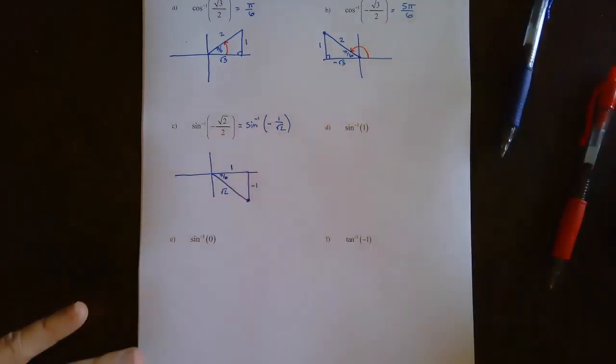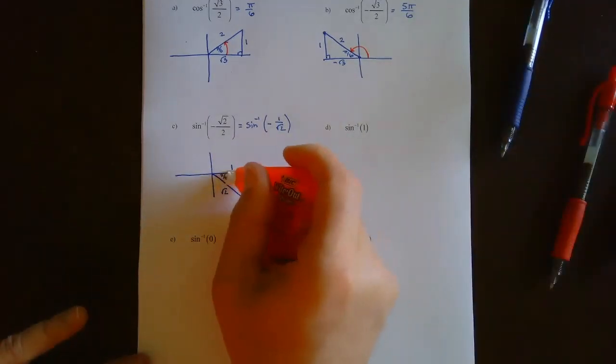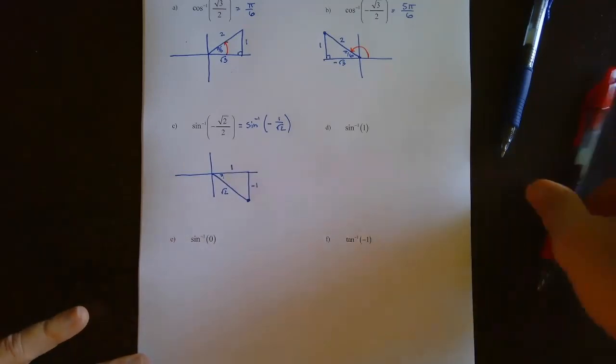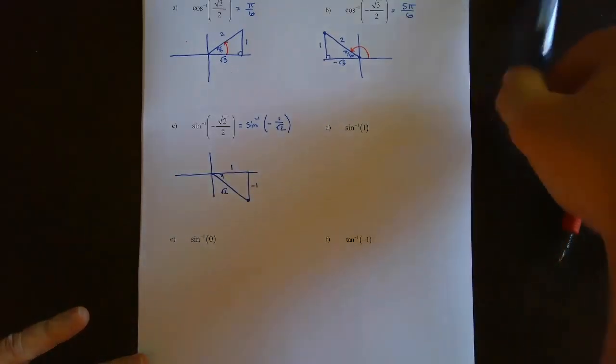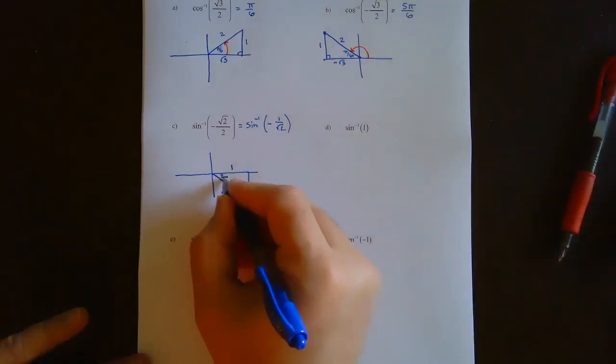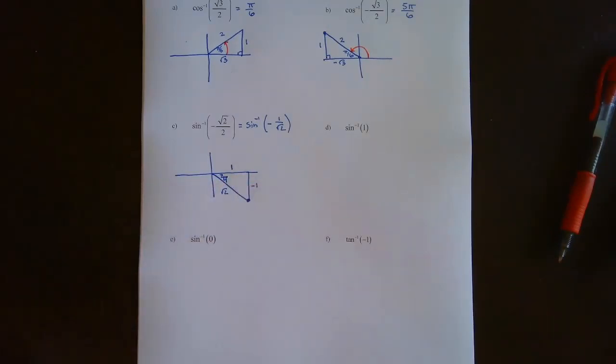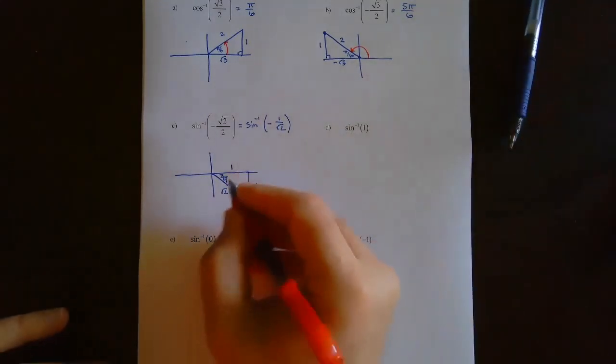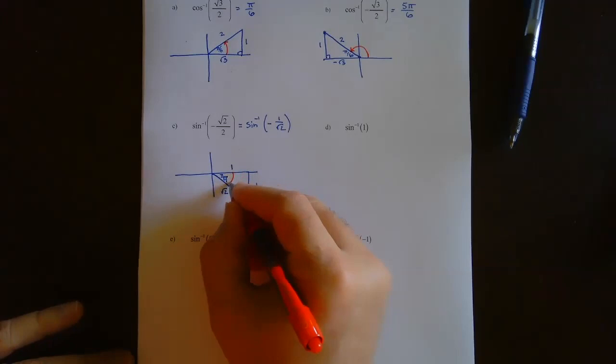Not pi over 6. Whoa. Not pi over 6. No. Hopefully you're laughing right now. It would be what? Pi over 4. Okay. Now, my reference angle is pi over 4. That's not my angle of rotation. My angle of rotation is this direction.